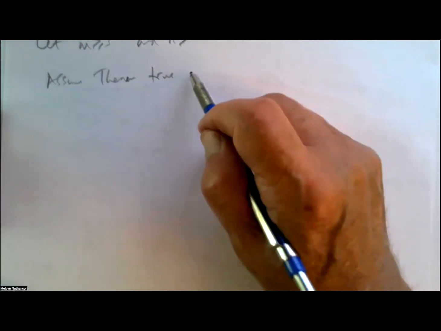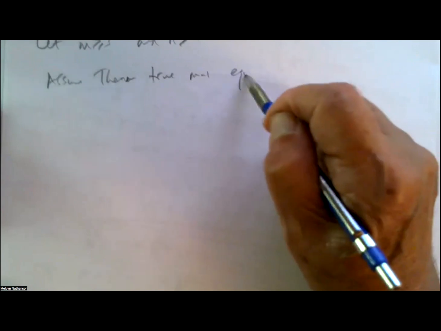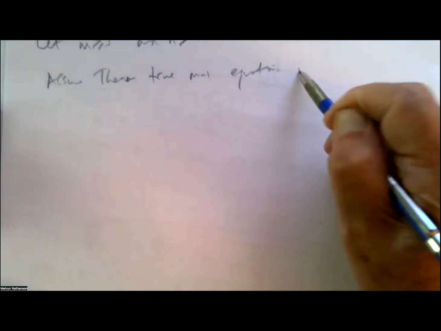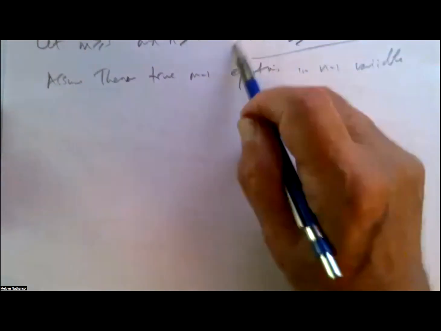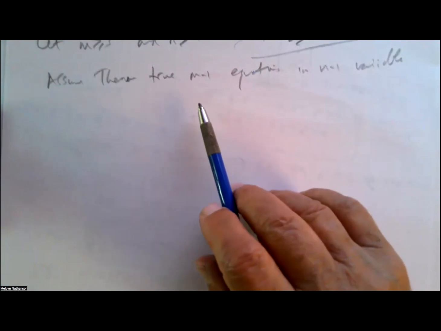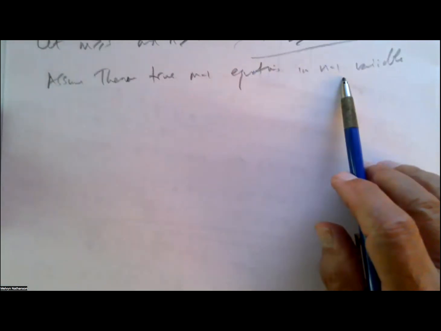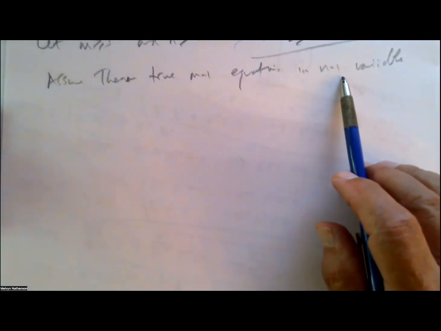Suppose the theorem is true for m minus 1 equations in n minus 1 variables. And again, n bigger than m means that n minus 1 is bigger than m minus 1. So assume if I have m minus 1 equations and n minus 1 variables, there's a non-zero solution.